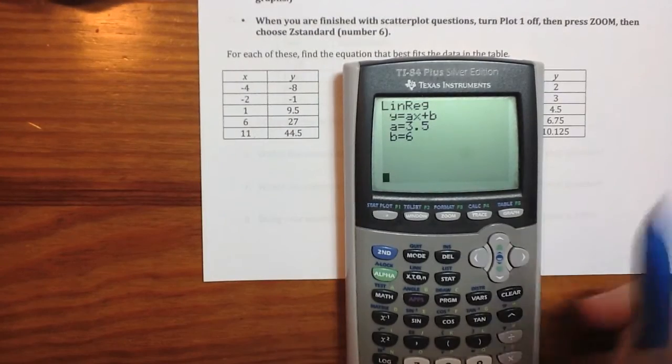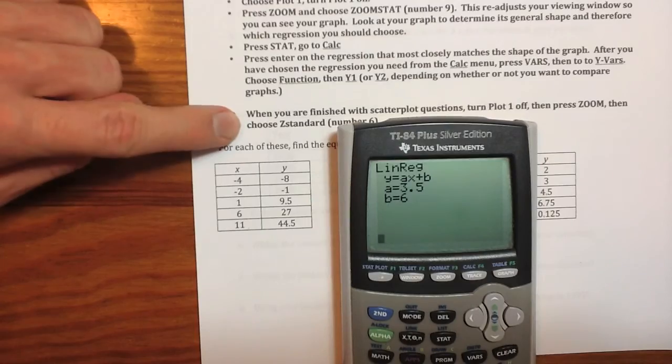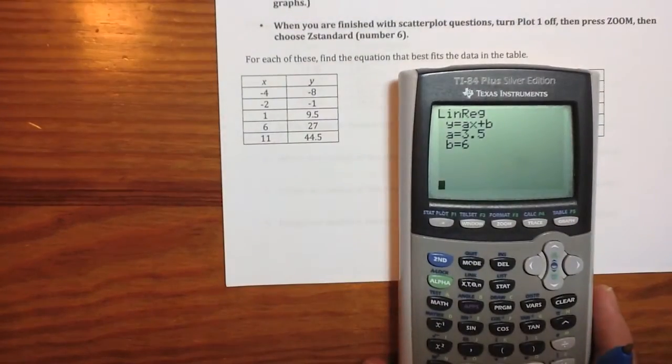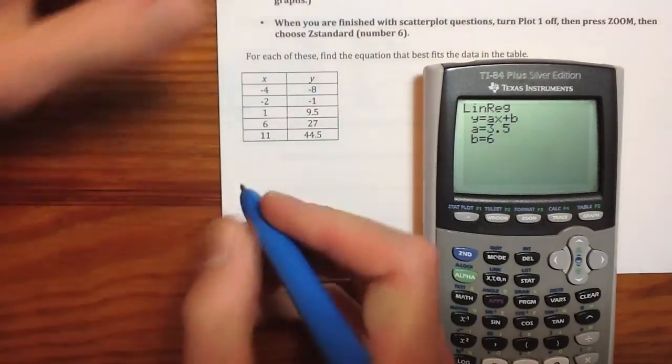Which, by the way, we're kind of done with our little bullets up here. See, we're kind of done. There's a gap here. That's what you do when you're finished, but we're not quite finished with all the statistics stuff. Okay, we're going to write down the equation of the line.